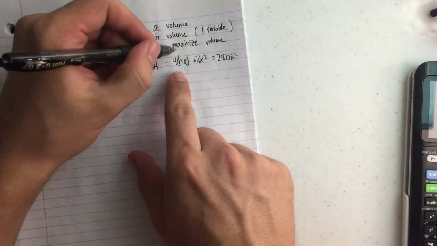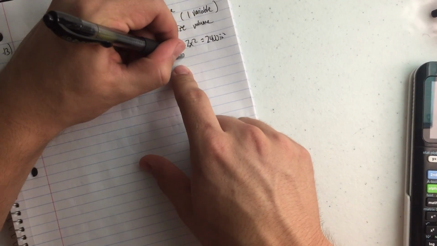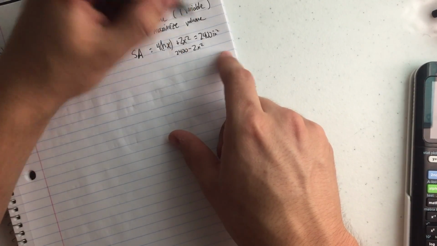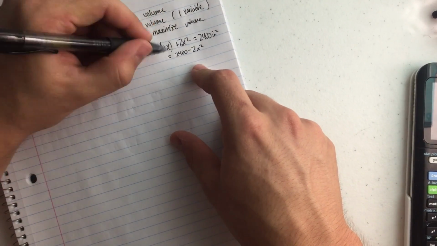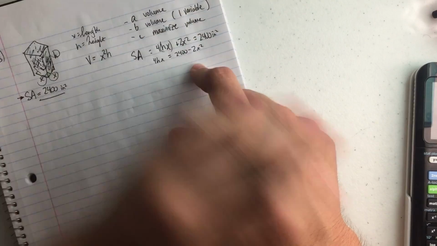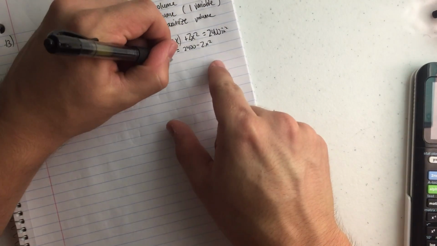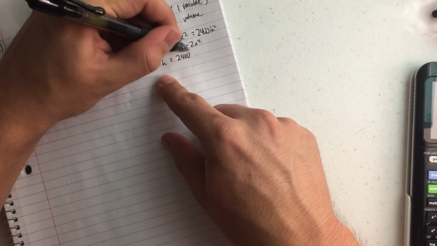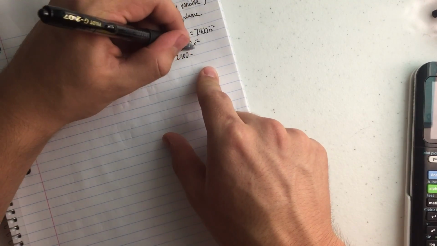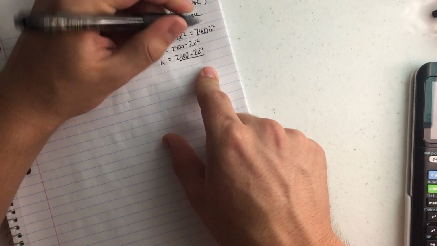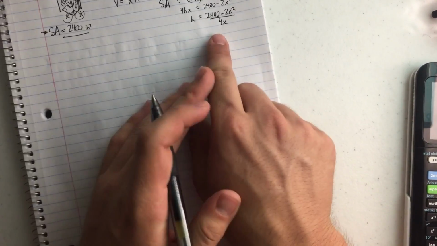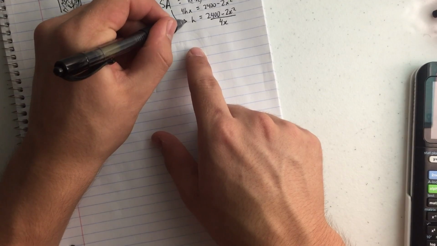And then from that, I can solve for h in terms of x. So if I take 2,400 square inches, I'm going to subtract over my 2x squared. Then that equals 4 times h of x. And so now if I divide over the x and the 4, I get 2,400 minus 2x squared over 4x. Cool. So now I have h solved for with one variable.